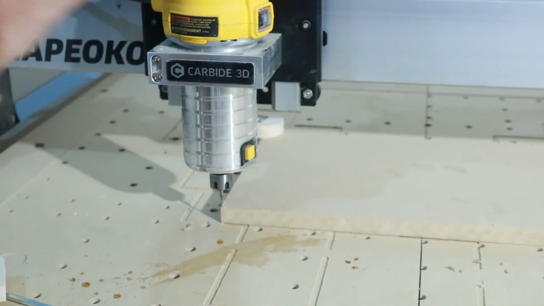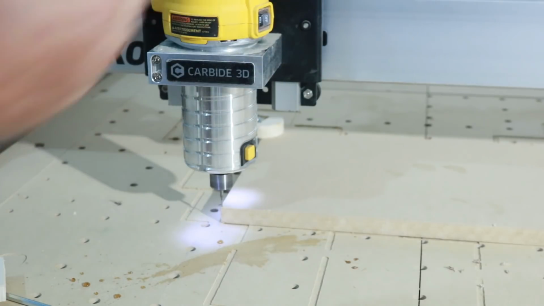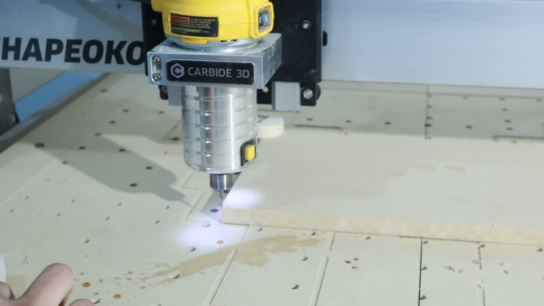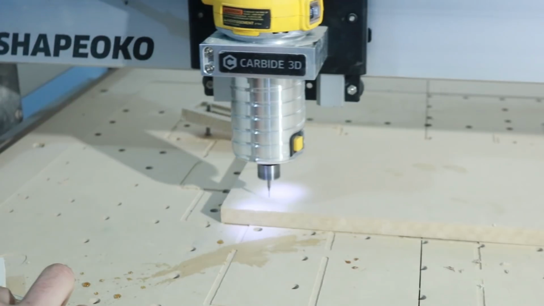So we're going to turn this on, and all we're going to do is hit the run button. We're going to hit run. Start. There we go.